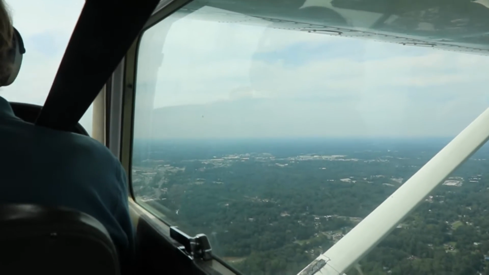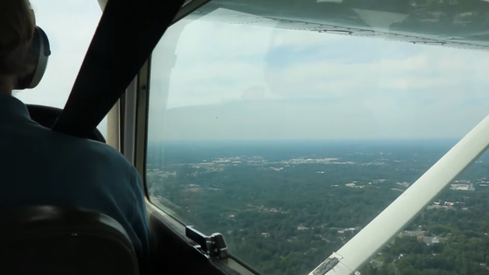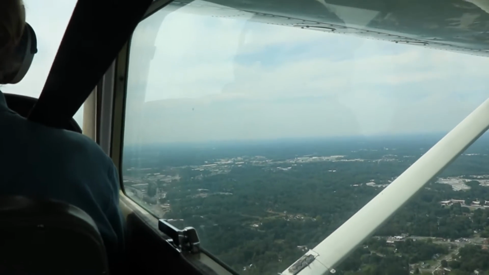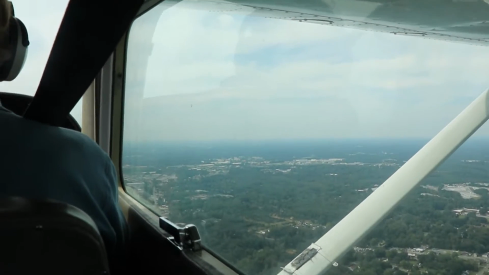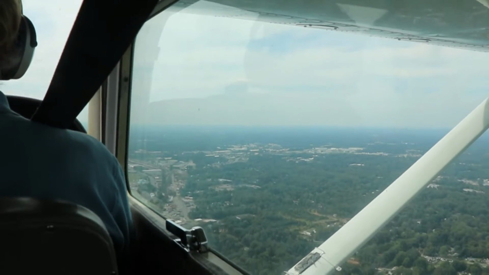Go ahead and trim out a little bit for level flight. So give it an adjustment and wait for it to catch up. Little too much. Take a little out. Other way. There you go.